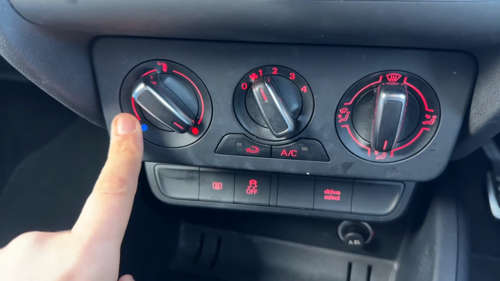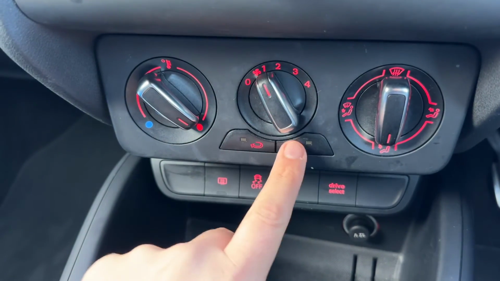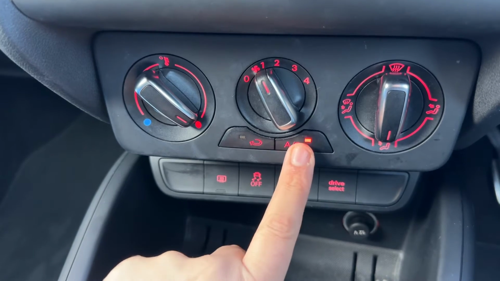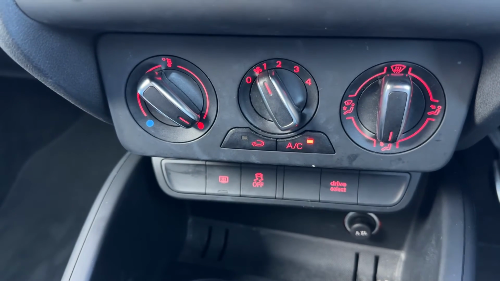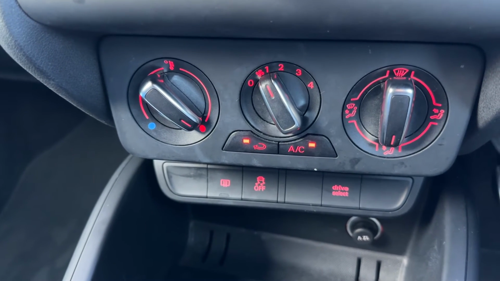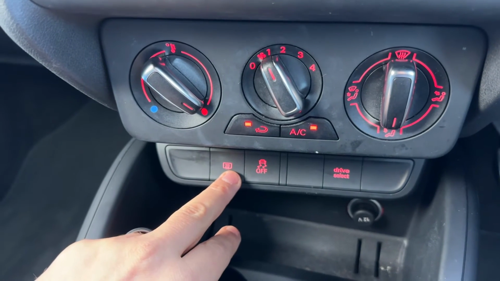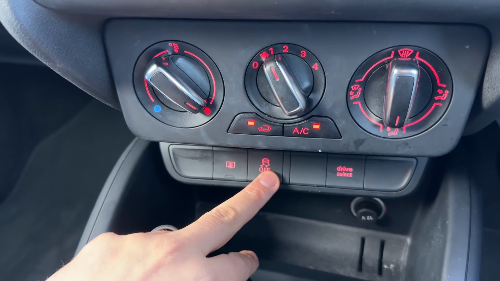So you can adjust the temperature, the fan speed, and the direction of the air. Once you're happy with those settings, this button will turn your air conditioning on and off again. This one will recirculate the air that's in the car. That's a great way of heating it up or cooling it down quickly, depending on the temperature you set over here. With a heated rear screen underneath that, we can turn our traction control off.